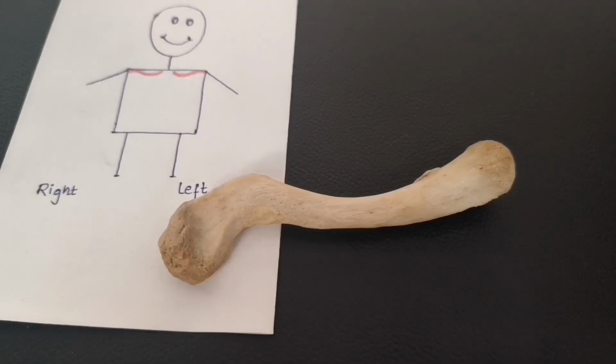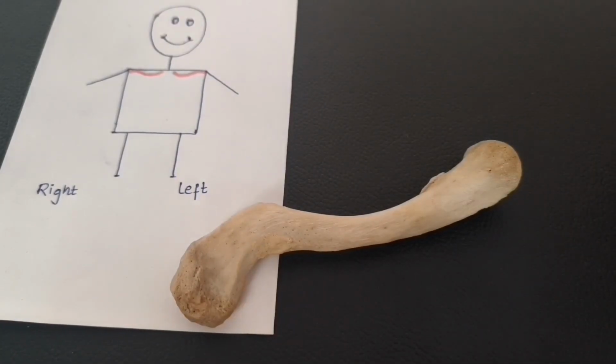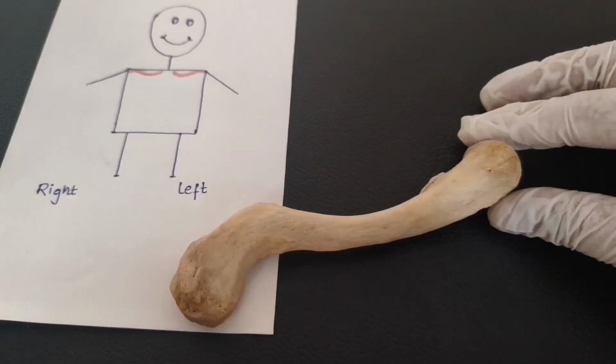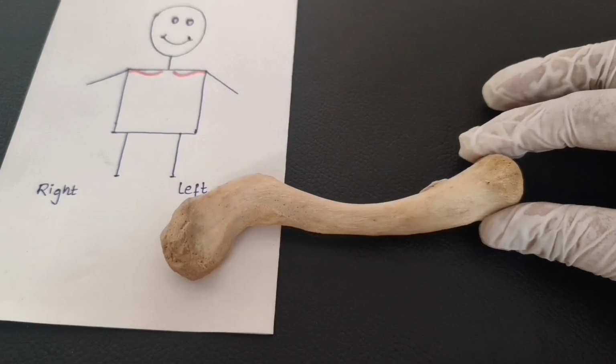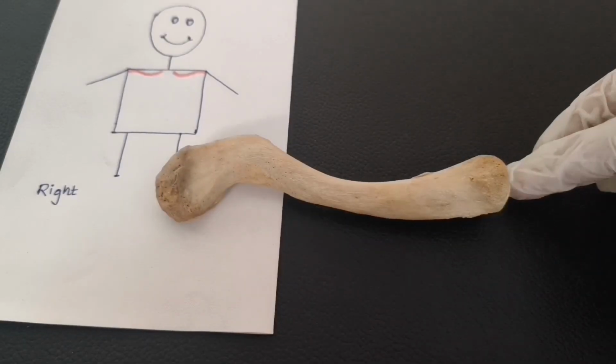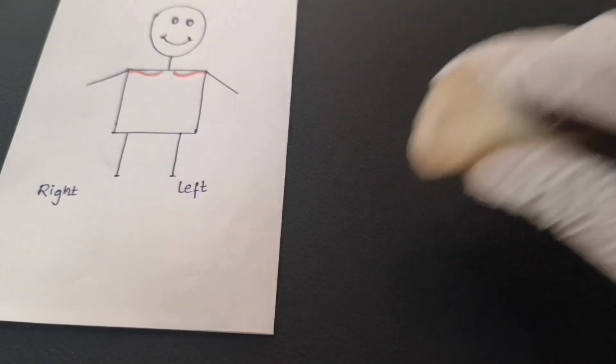With this knowledge, let's identify the side of this clavicle, and we will be using this pictogram for reference. Suppose I'm considering it to be the left clavicle. When I place it like this, the medial quadrangular end is coming to the lateral side, so I can't place it like this. Suppose I'm considering it like this.